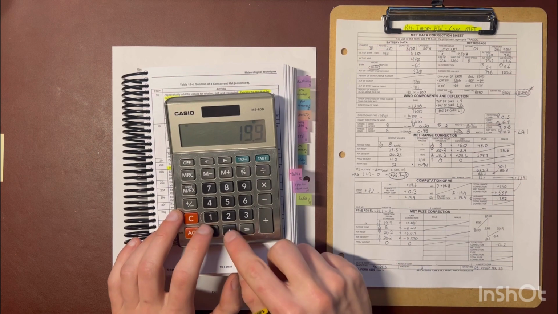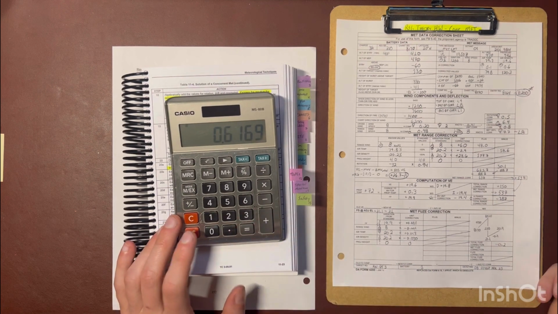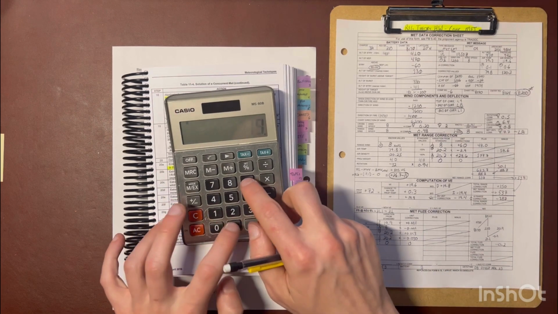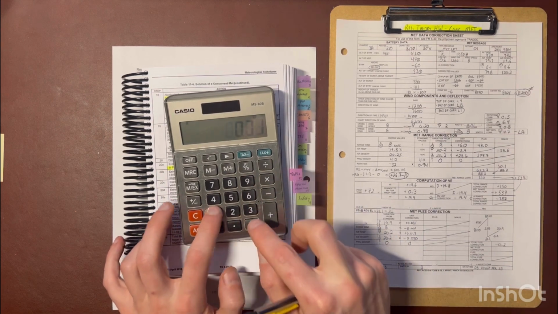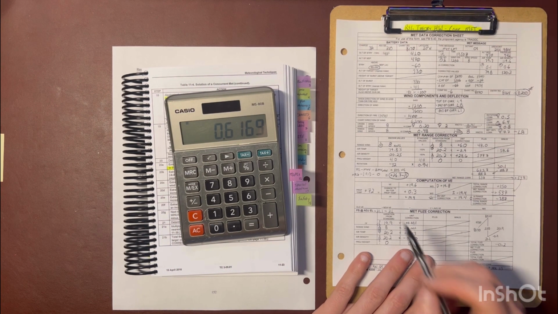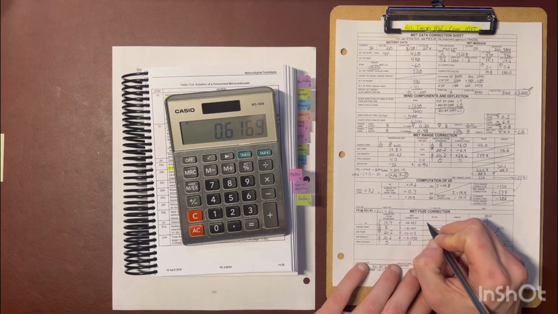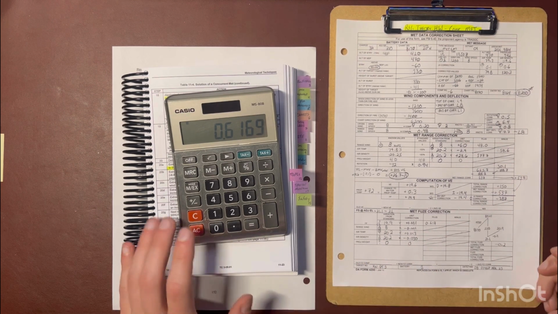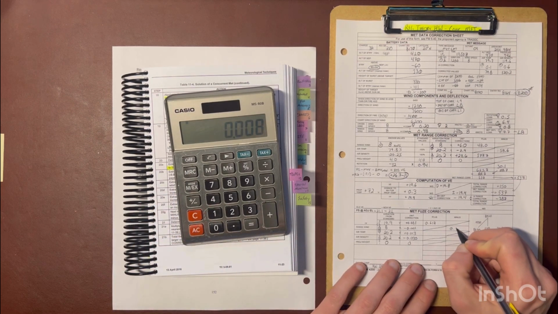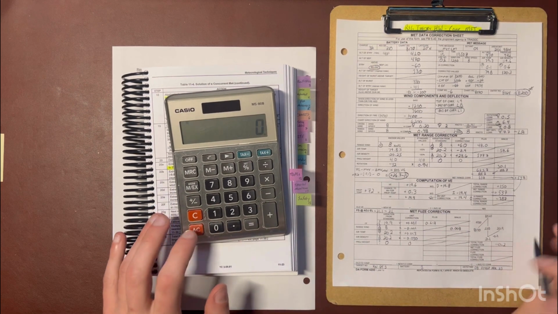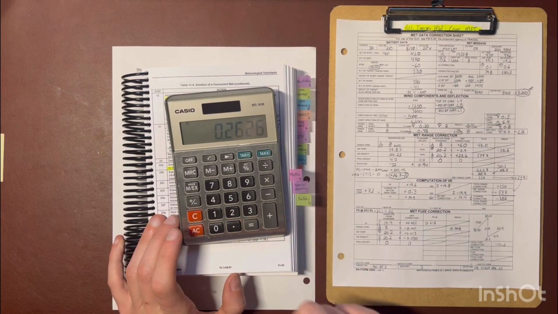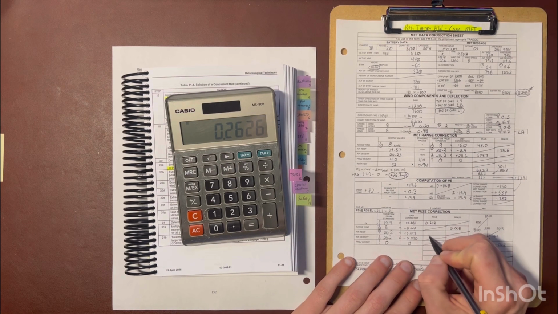19.9 times 0.031 is going to give me 0.6. Make sure I'm doing that right. 19.9 multiplied times 0.031 gives me, yep, 0.617. Okay. Next is 8 times 0.001, which is going to give me 0.008. All right. Then I have 0.2 multiplied times 0.013, which is going to give me 0.263.